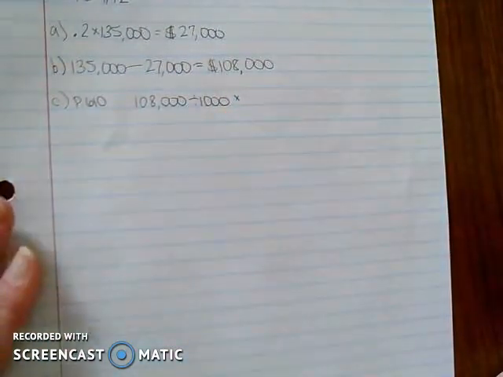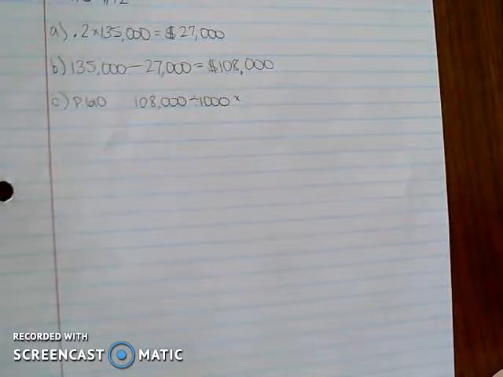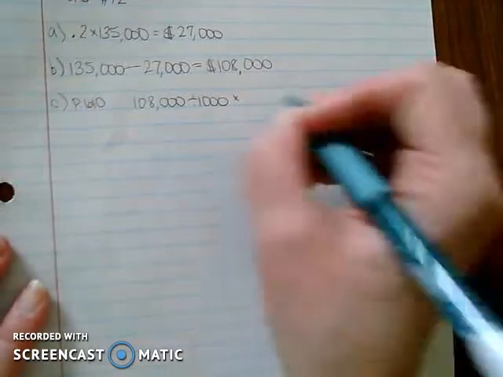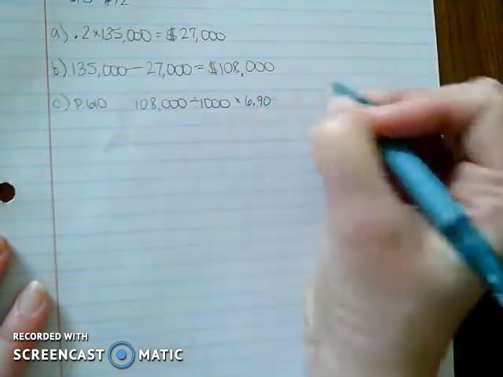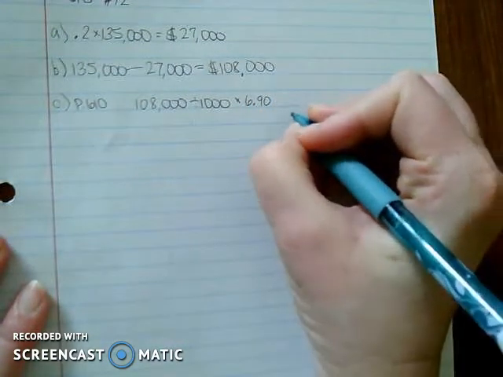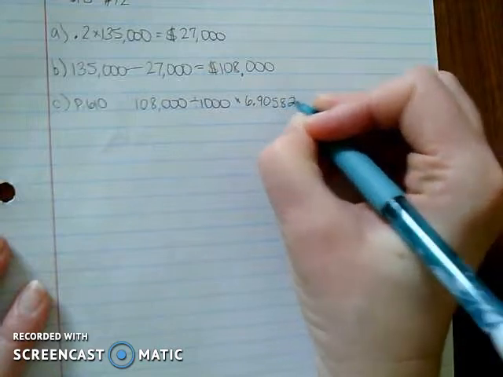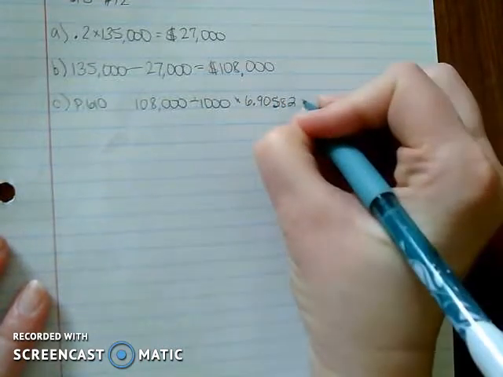Times, then when you look on page 610, you need to look at this is a 15-year mortgage with a rate of 3%. So you find where those two match up and you get 6.90582. So that's the APR that you're going to multiply by that.